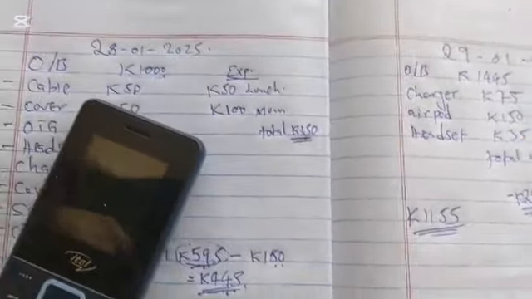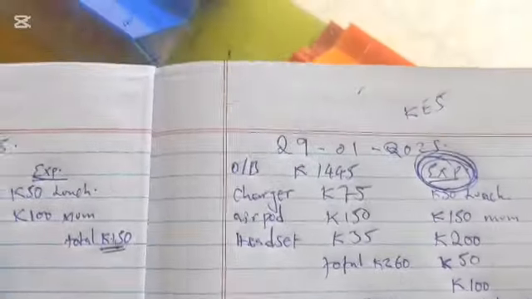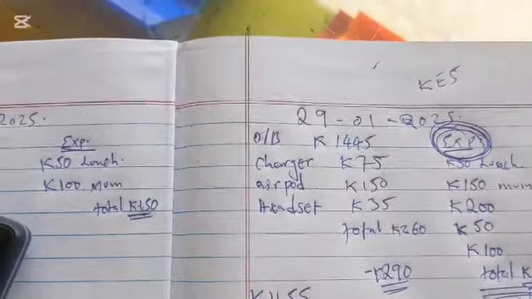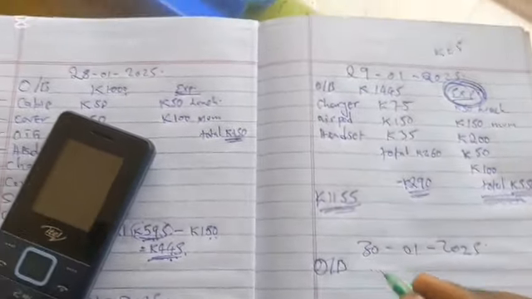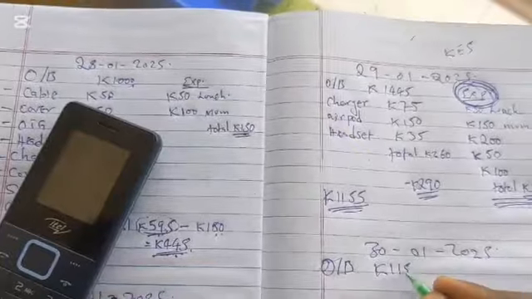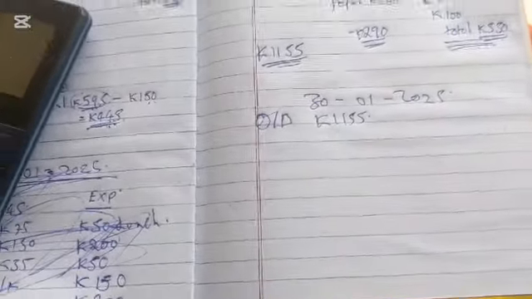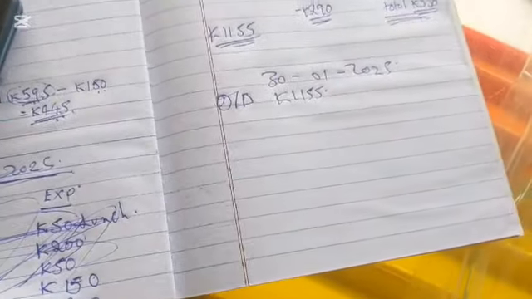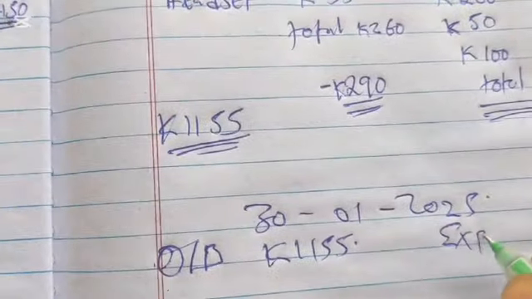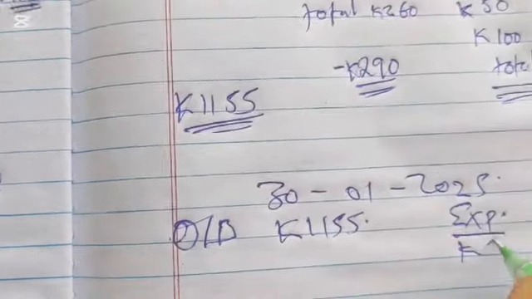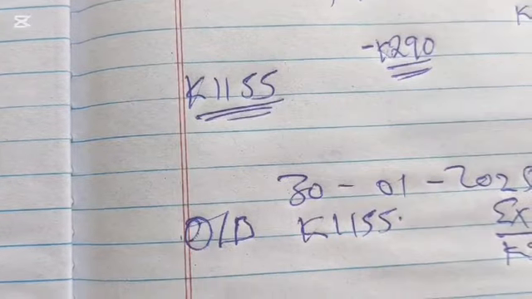And now let's imagine you're opening on 30th of January, right? On this day you'll be opening with a 1155. And then God says, on this day, my son, you're not going to have any sales. You only have expenses because you need to eat. You have a 50. I'm done.